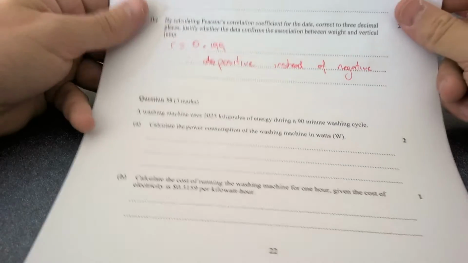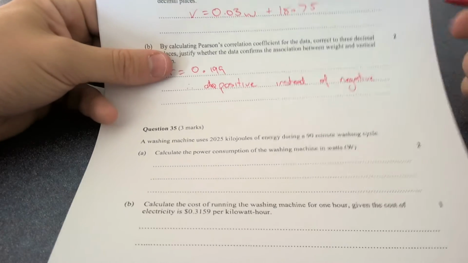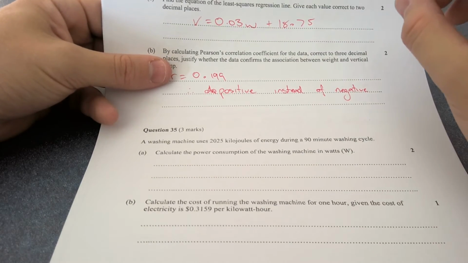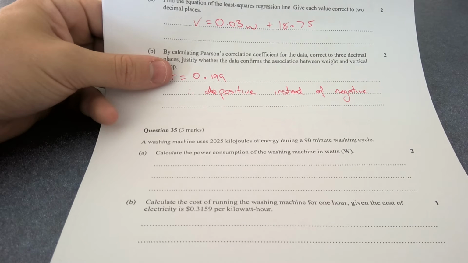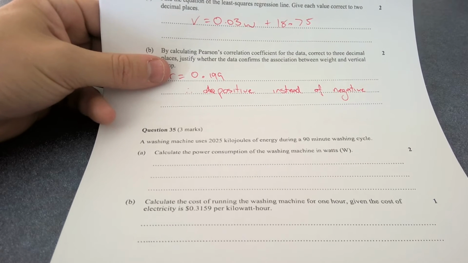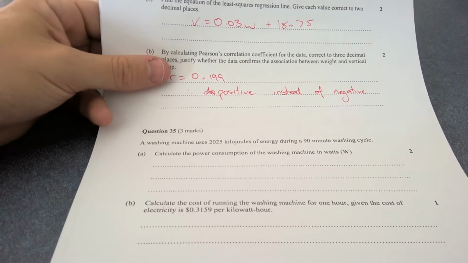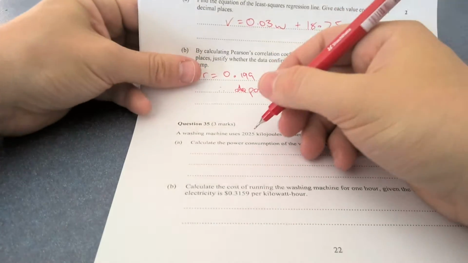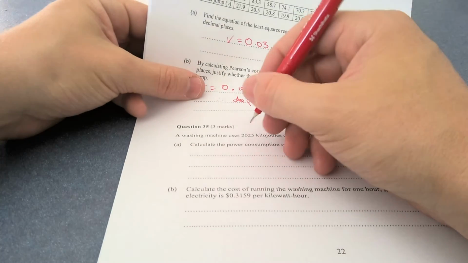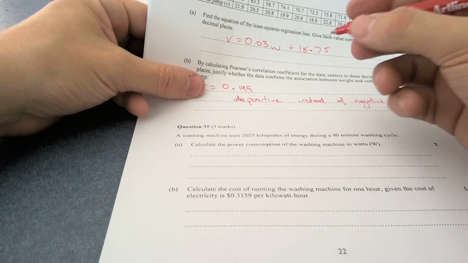All right, going into this question, and this is actually a bit of a trickier question because it's a very small part of the syllabus. So we have 2025 kilojoules, and we want to change this.